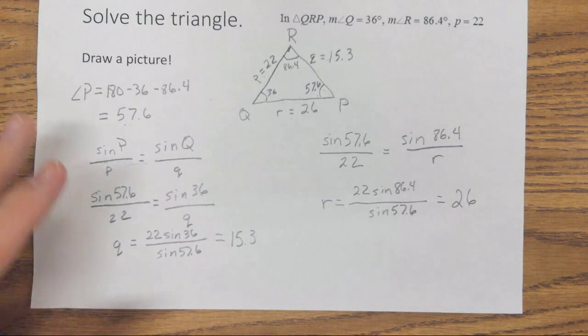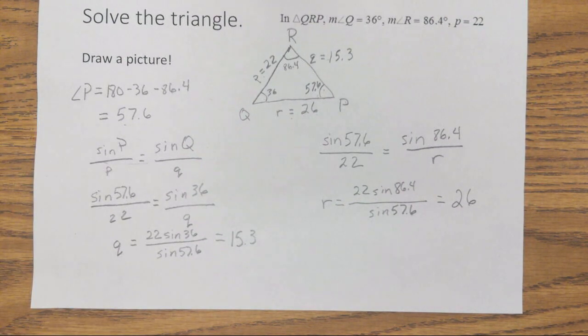Pretty easy, huh? Set up the proportions and solve them. Now you know how to use the law of sines. See you later.